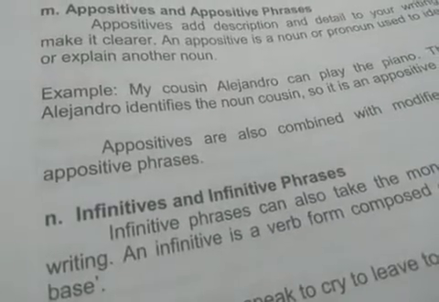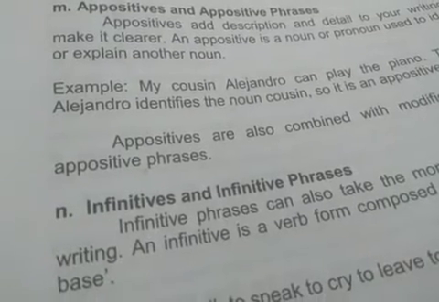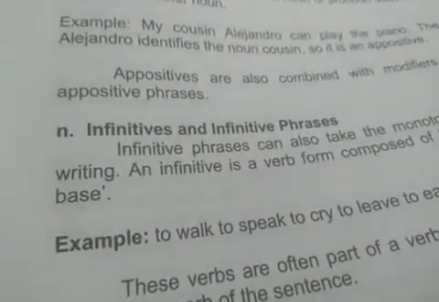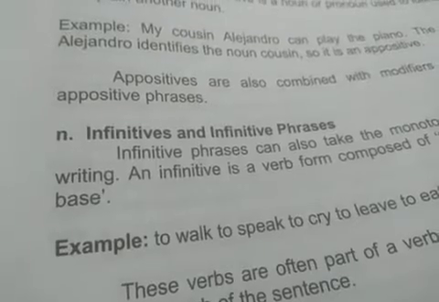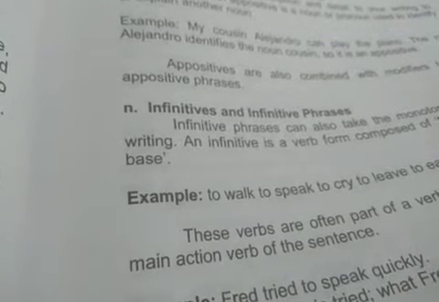Example: my cousin Alessandro can play the piano. The noun Alessandro identifies the noun cousin, so it is an appositive. Appositives are also combined with modifiers to make appositive phrases.